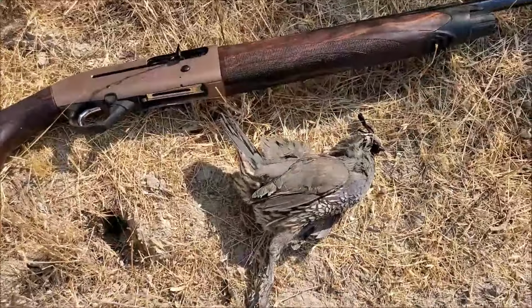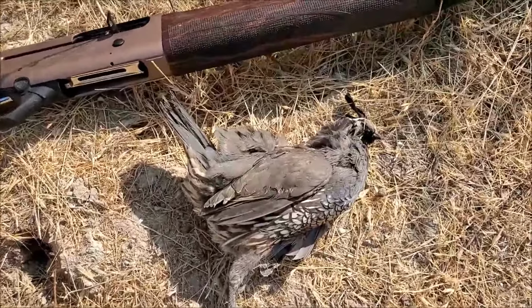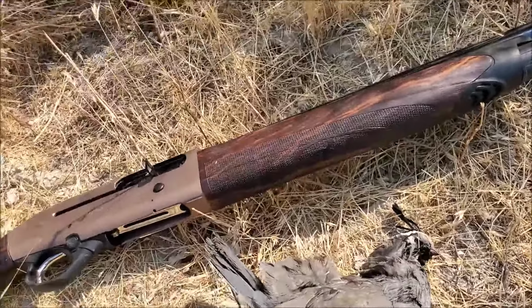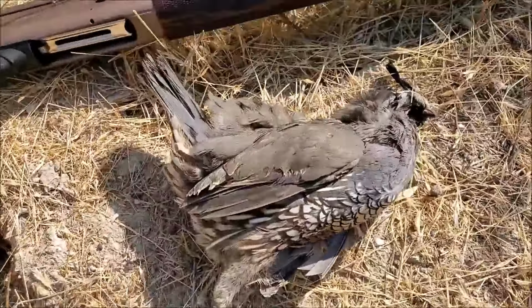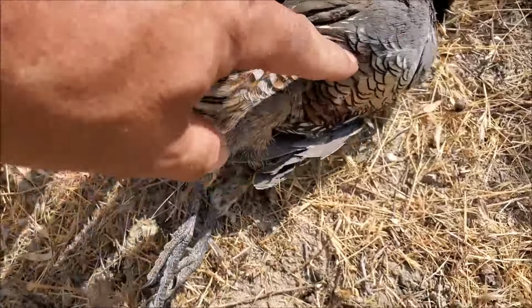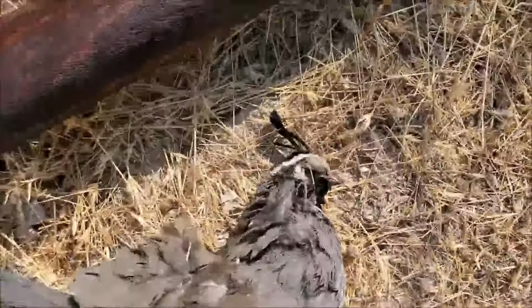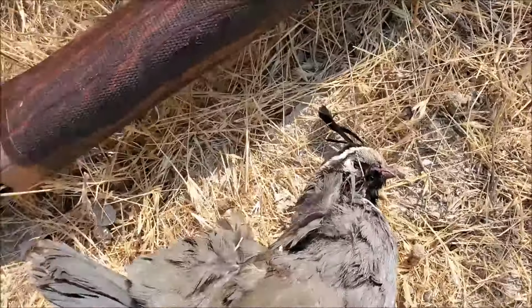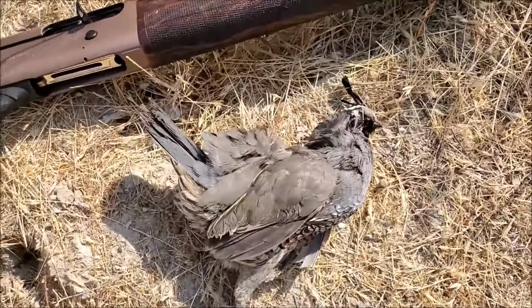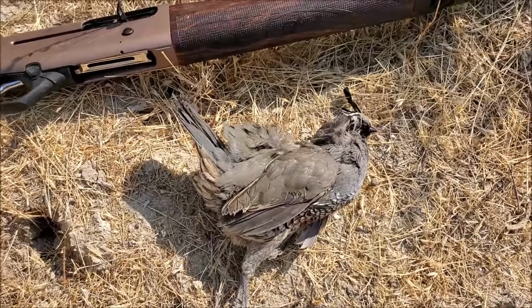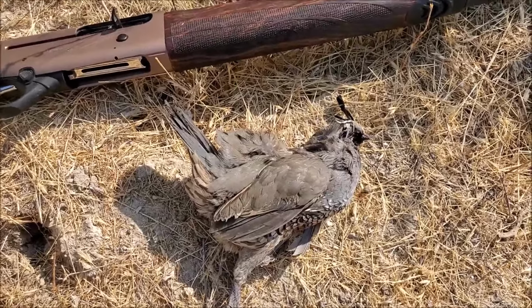All right, so this is a male California quail, otherwise known around here as a valley quail. It's easily recognized by the scaled underbelly with a little bit of color on it, and the big top knot on it, black around the face. You could tell it's a male. And only been hunting for about 5 minutes, so let's hope we add to it.